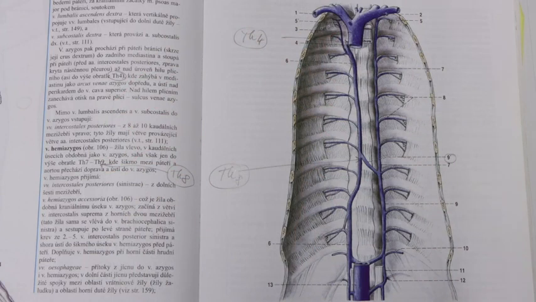Regarding the veins of the thorax, we already discussed the superior vena cava, and the brachiocephalic vein, which is formed by the junction of the subclavian vein and internal jugular vein at the place called the venous angle, the right and left venous angle, where the lymphatic system drains.